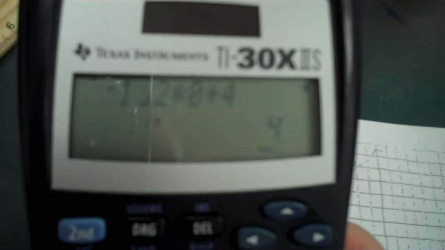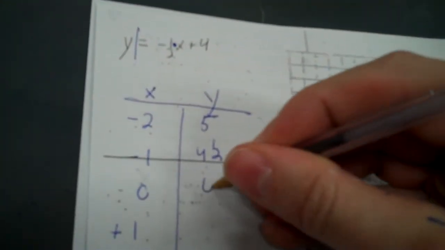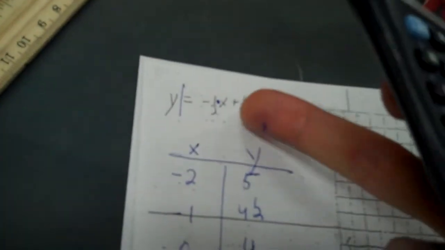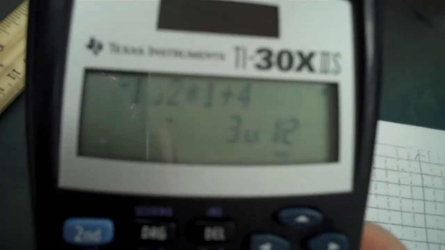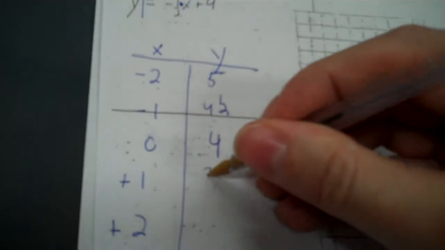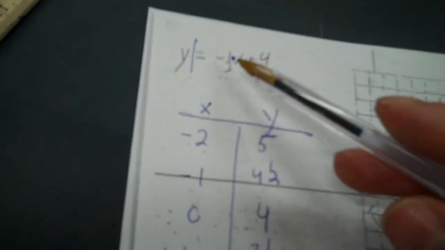-1/2 times x, so it's going to be times 0 plus 4. It's 4. Negative 1, ABC2 times x, so times 1 plus 4. 3.5. And last, you guessed it, it's going to be negative 1/2 times 2 plus 4. 3. Okay.